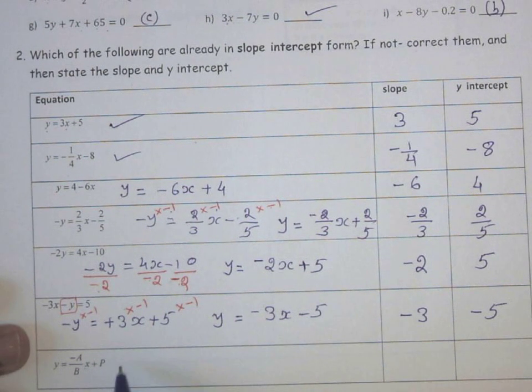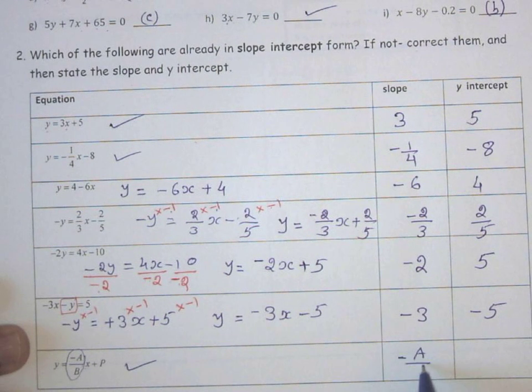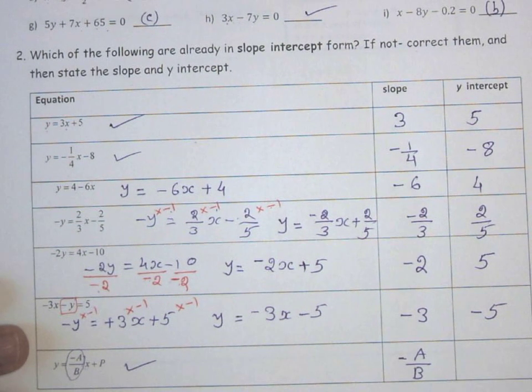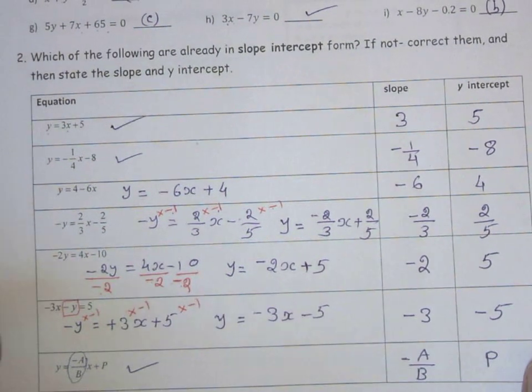Therefore, we can say it is in slope-intercept form. And therefore, what is the slope here? This slope is negative a over b, and the y-intercept is the letter p. Okay, let's do a few more examples.